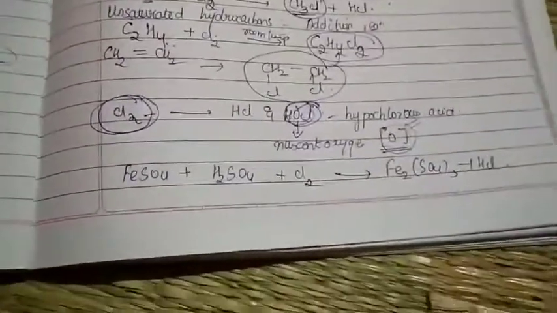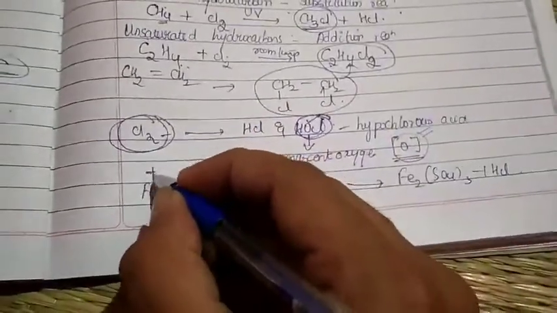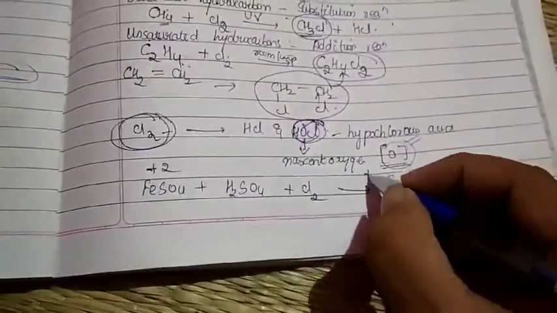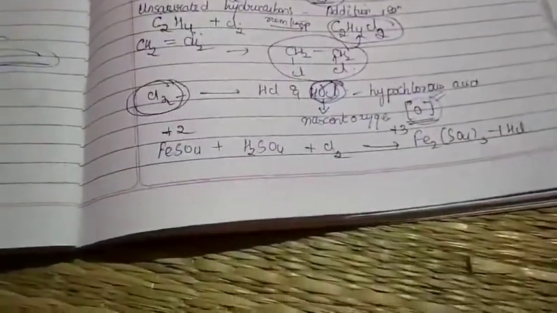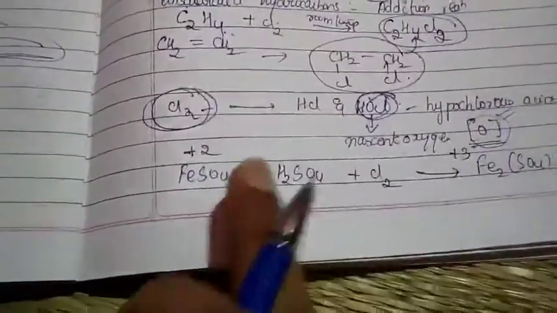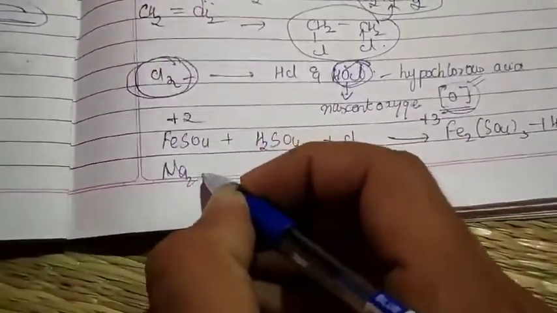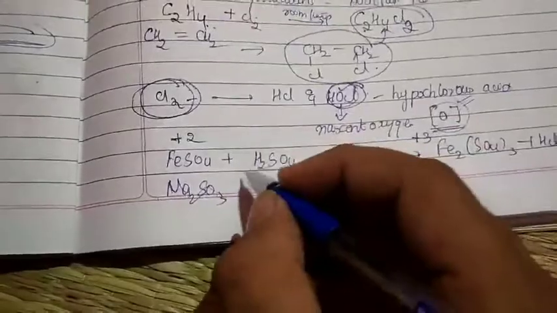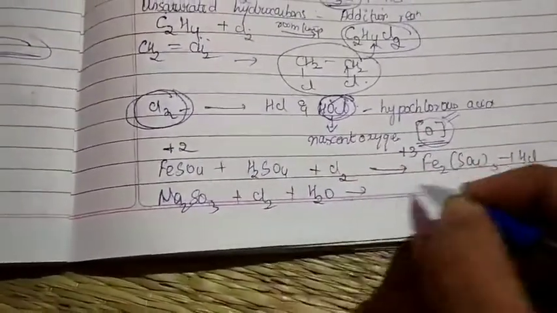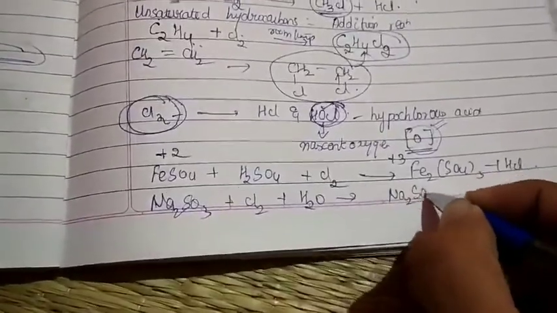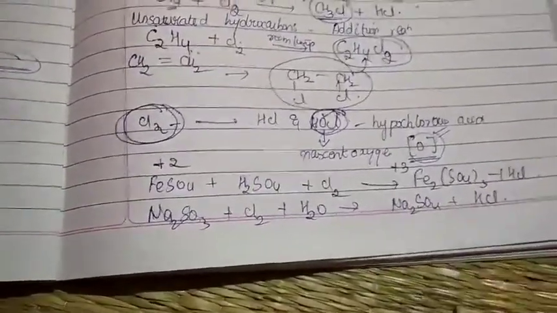Here chlorine is the oxidizing agent. So you can see Fe was in the +2 state, whereas here Fe is in the +3 state. It is oxidation, loss of electrons, where your ferrous has been oxidized to ferric. Coming to sodium sulfite, Na2SO3, in the presence of Cl2 and water, it is going to give you Na2SO4 plus HCl.